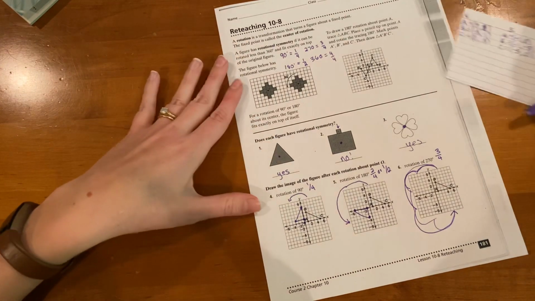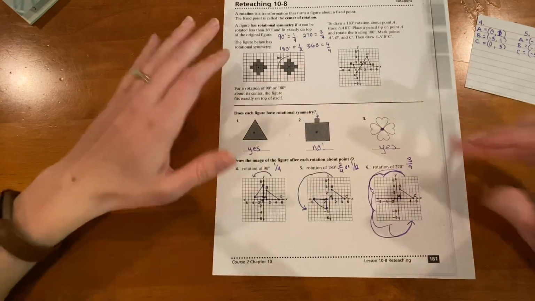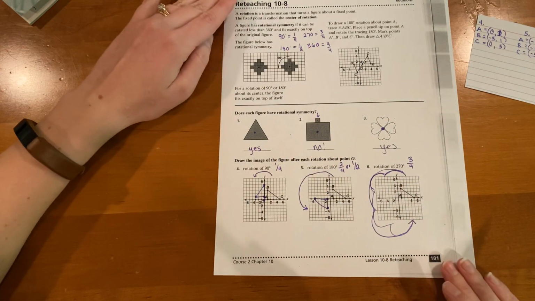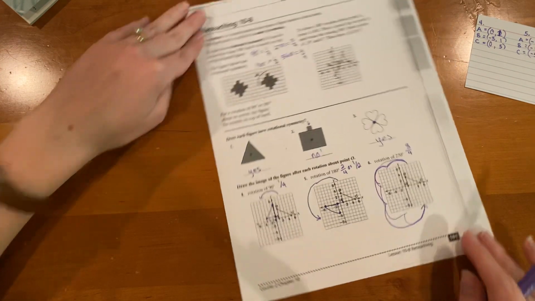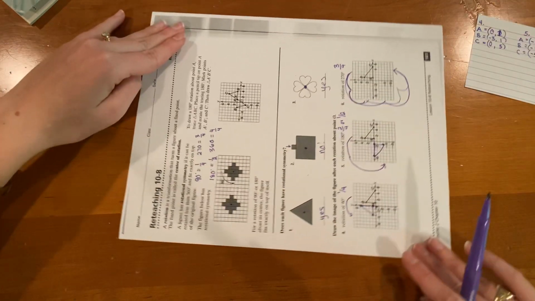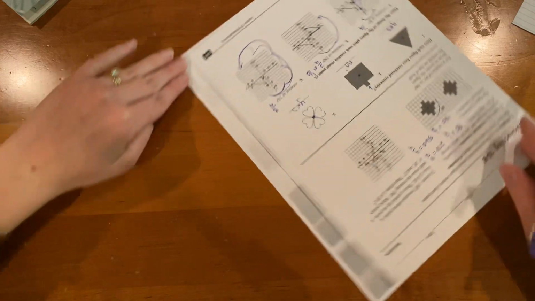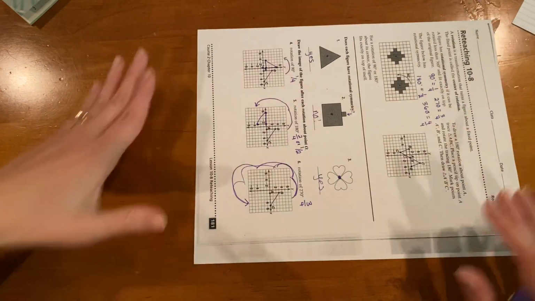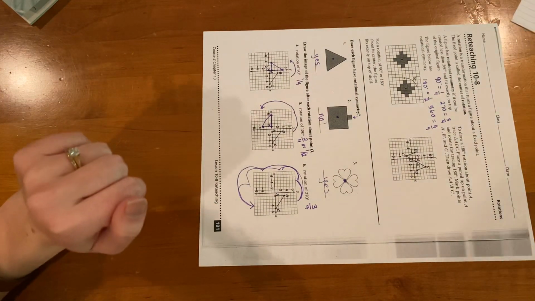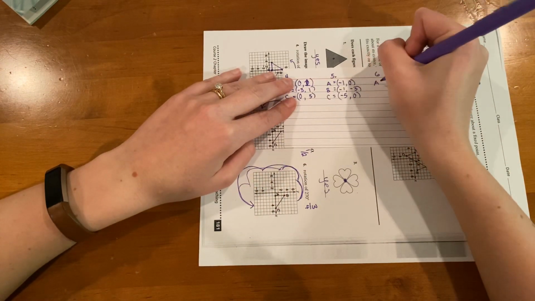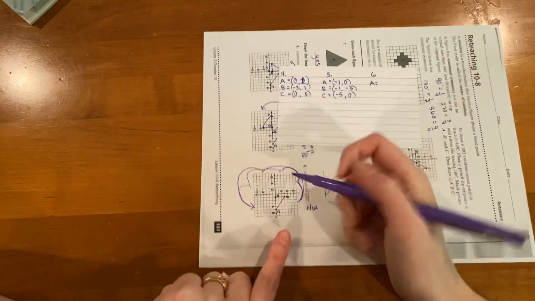Now again, because I want my figure to go this way, I'm turning my paper the opposite direction. So 1/4, 2/4, 3/4. And now I'm going to write out my ordered pairs. So looking again at my original figure, what is A now?